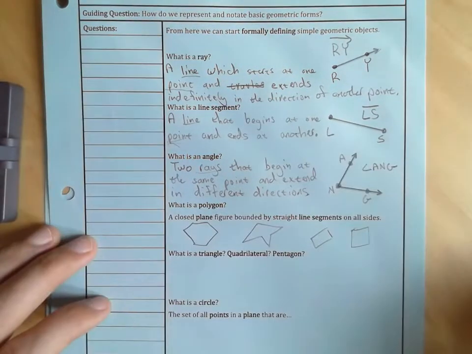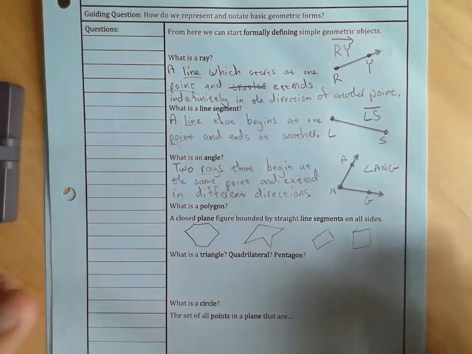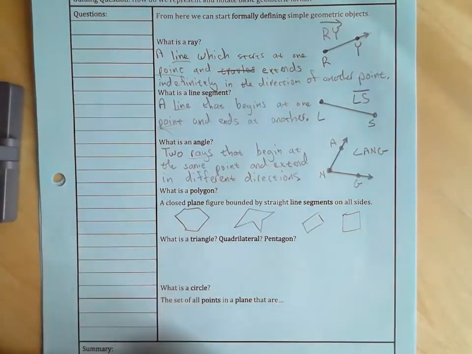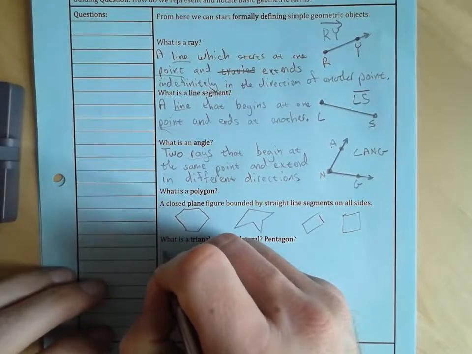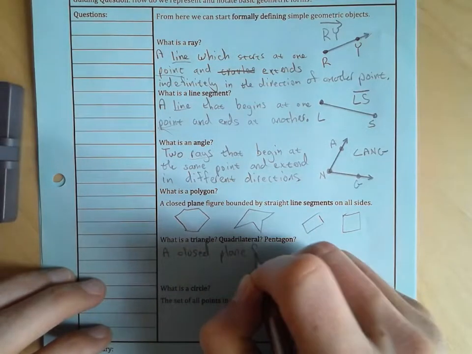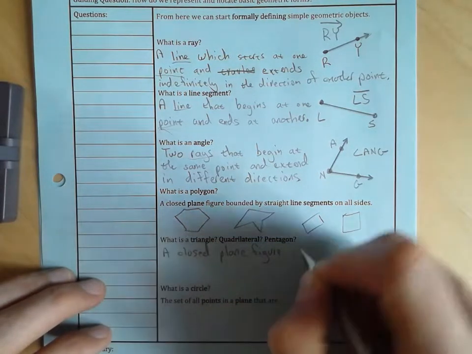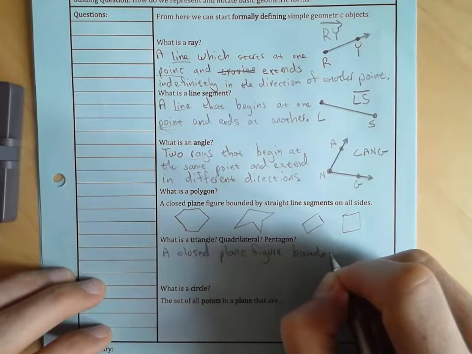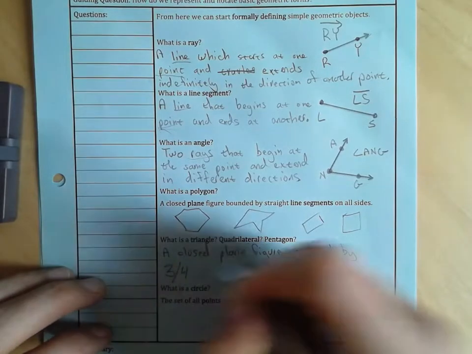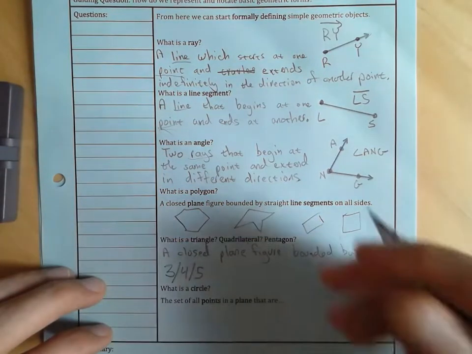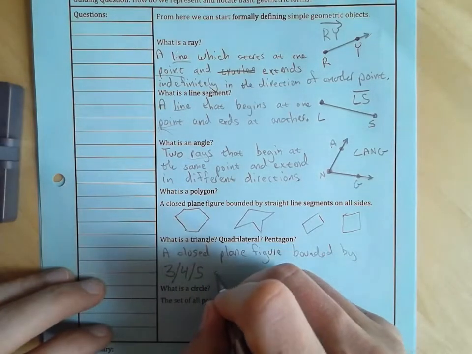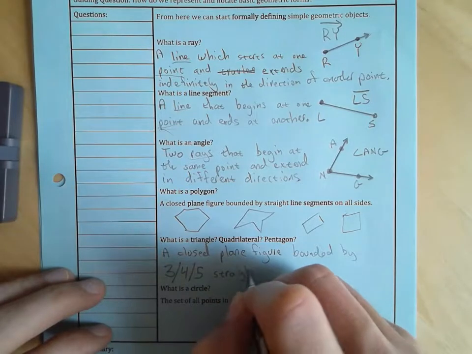So if we wanted to get a formal definition for a triangle or quadrilateral or pentagon, we would just need to indicate the number of sides. So what is a triangle? A closed plane figure bounded by 3, or quadrilateral would be 4, pentagon would be 5, a hexagon would be 6, so on and so forth, straight line segments.